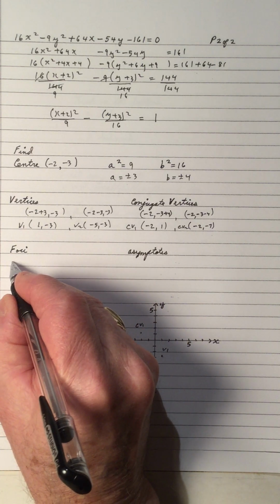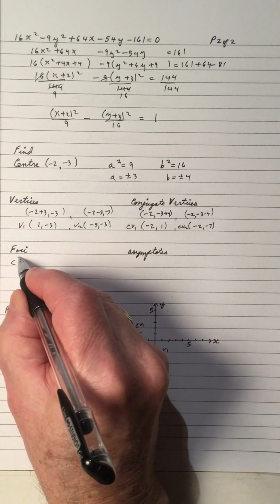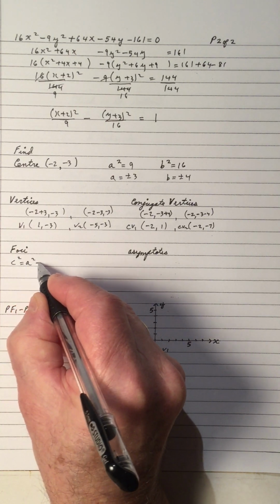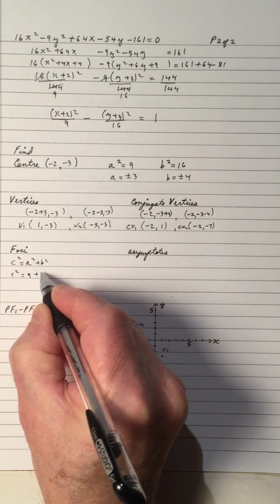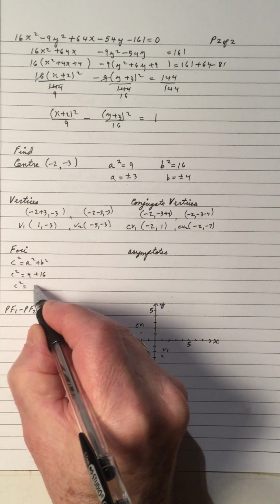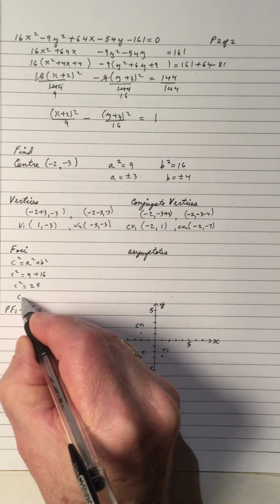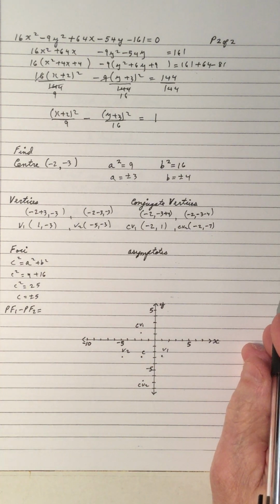The foci are on the horizontal because that's the axis of intercept. But before we do that, we need c squared, which is a squared plus b squared. A squared is 9, b squared is 16, so c squared is 25. C is plus or minus 5. So the foci are on the horizontal.